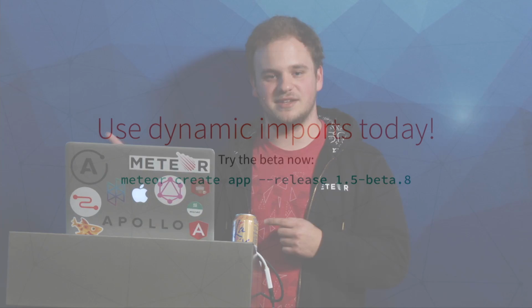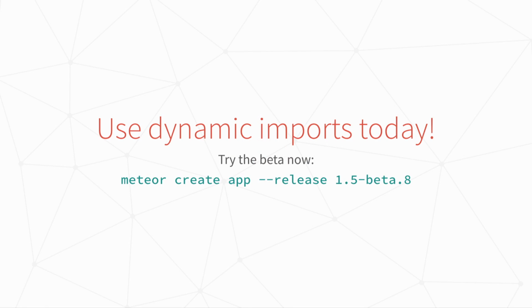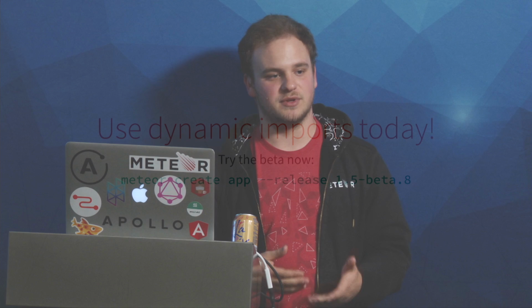Is it difficult to integrate an existing Meteor 1.4 project to 1.5? No, you should just type this command and then you're done. One thing we don't have yet is tools to help you identify how much bundle size you're saving by using dynamic imports, but that would be very useful, you can imagine.